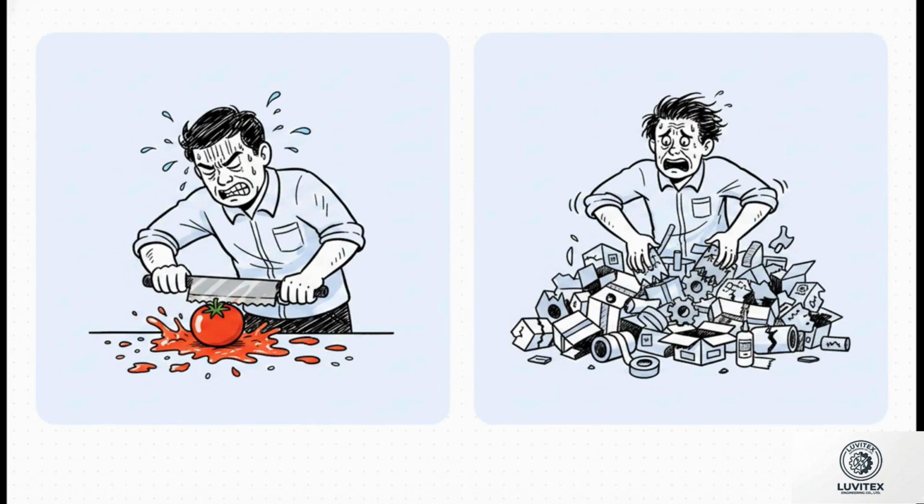This happens when you put more work into a product than the customer actually requires. In our kitchen, if you only have a dull knife, you have to constantly stop and sharpen it just to cut a simple tomato. You're working way too hard because of a bad process.